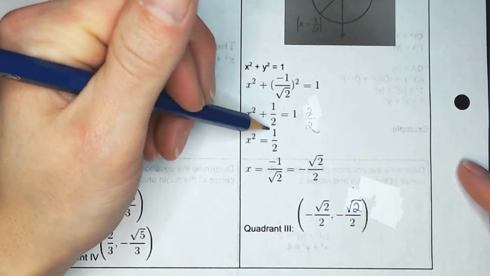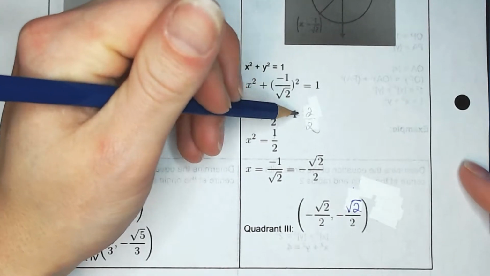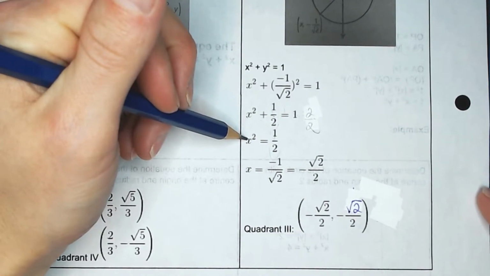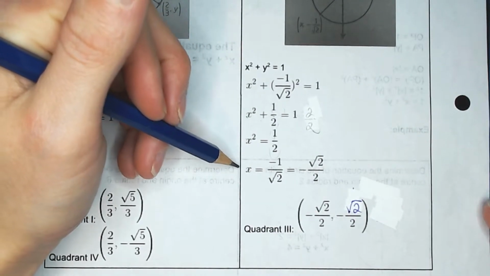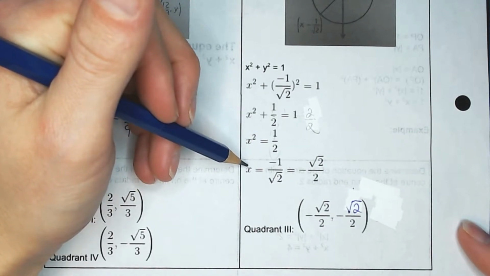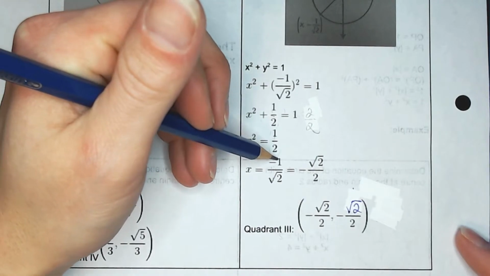And so we subtract 1/2 from both sides. 1 minus 1/2 is, of course, 1/2. And now again, we have that x squared value. So you need to take the square root of both sides, and that will give you 1 over root 2.